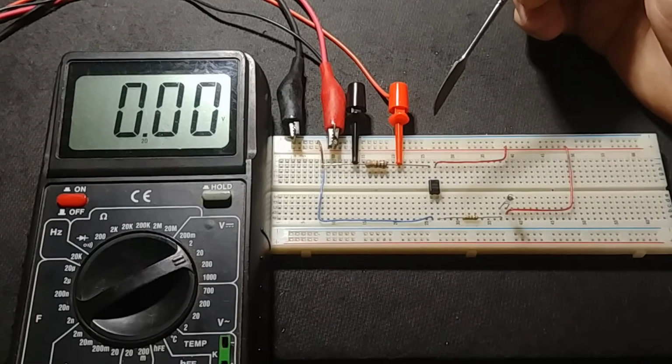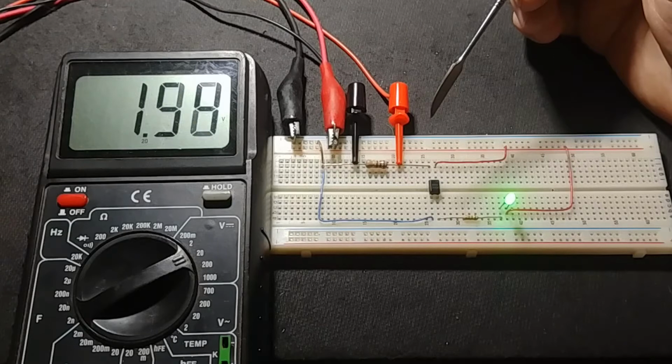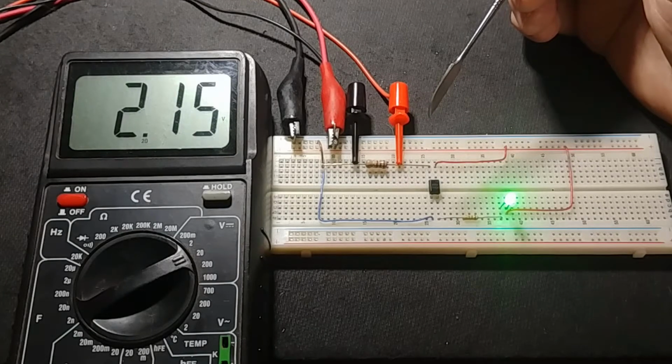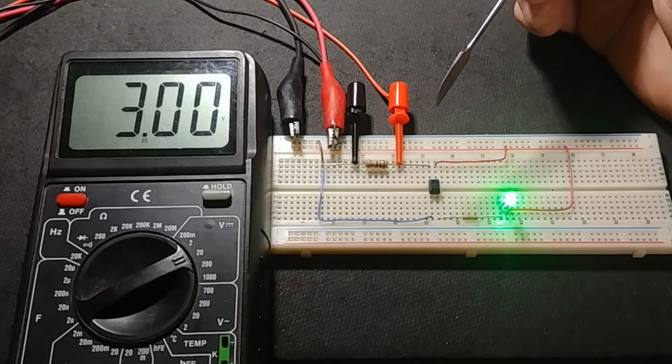So I turn up the external power supply. There's 1 volt, 2 volts, 3. And let's bring this up to, okay, that's close.